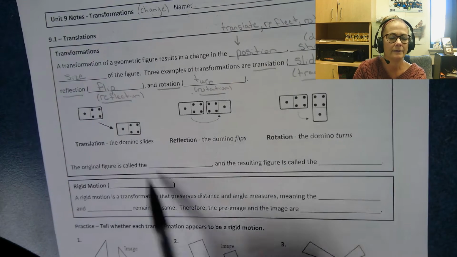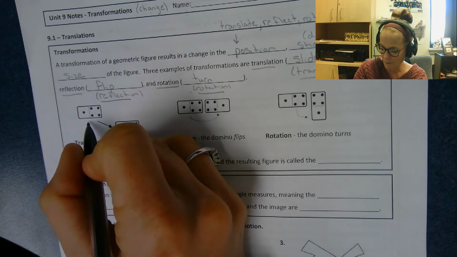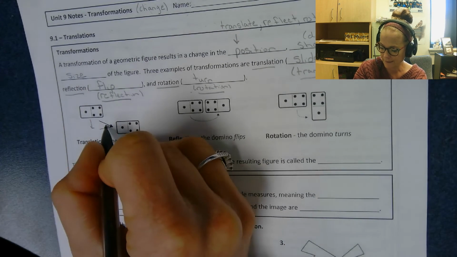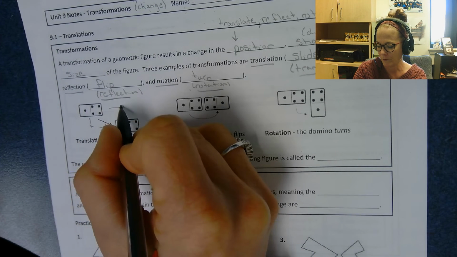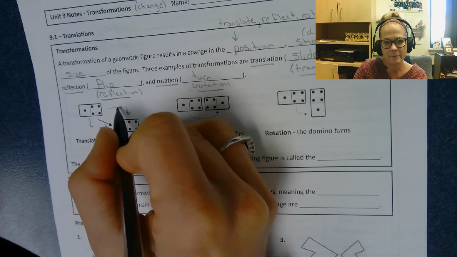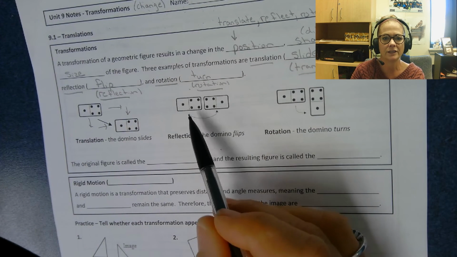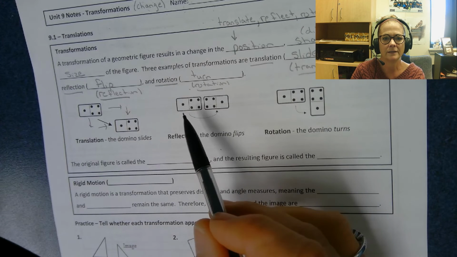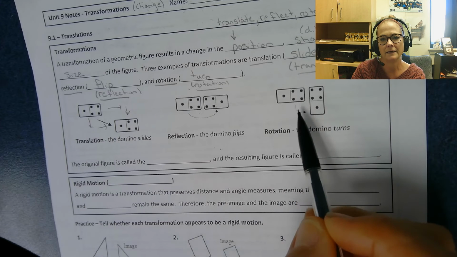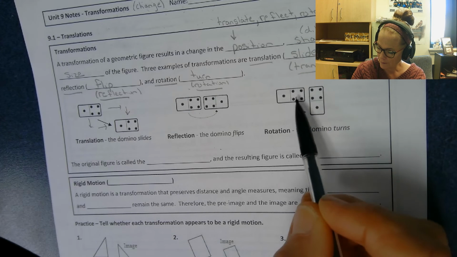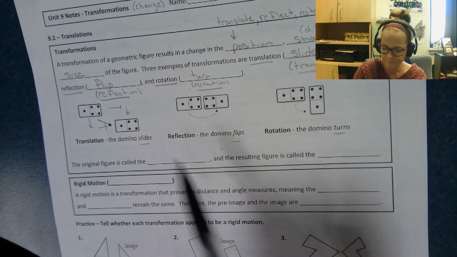Here are 3 examples of them. Here's a translation, the domino slides. It went down, basically, and over. It slid down, and it slid over. Actually, we would go in the order of X and Y, and we would slide over and slide down. To describe it, we have to go left and right and up and down. We can't go diagonally. This is a reflection. That's just going to flip. So it's going to have a line of symmetry and flip. That comes in 9.2. And rotate comes in later on as well, 9.3, when it takes a turn. Turn, flip, slide.